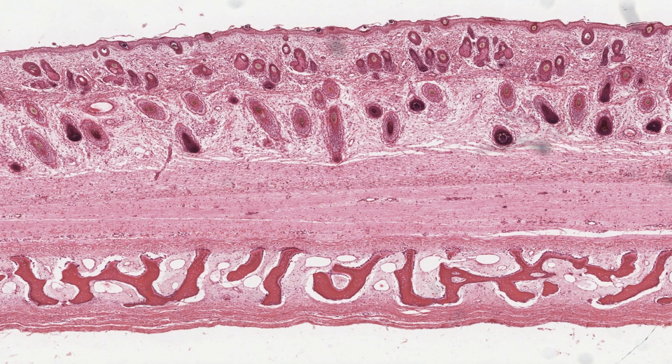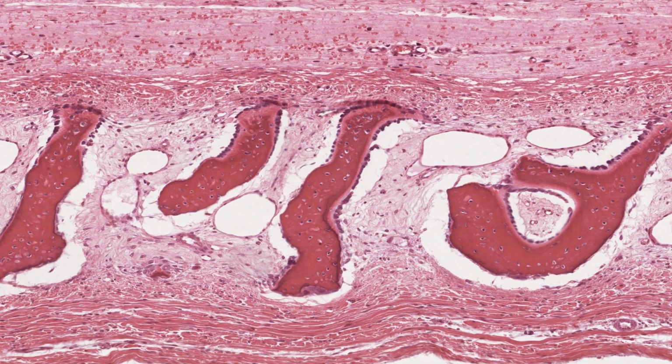Here is an image of a section taken through the fetal skull and scalp, viewed at low magnification. The scalp forms the upper half of the tissue, recognisable by numerous circular and oblique sections through hair follicles. The developing bone of the skull is in the lower half, represented by these irregular pink spicules. Let's look at this developing bone in the next image at a higher magnification.